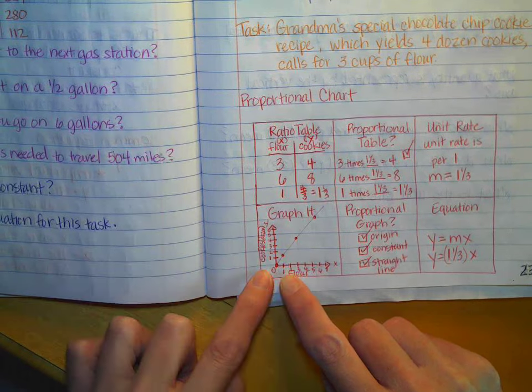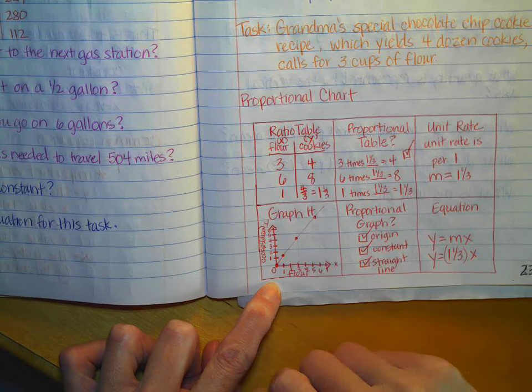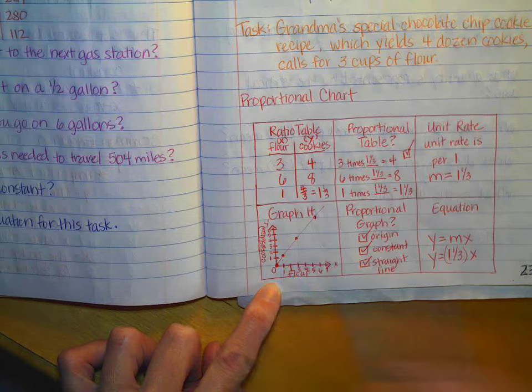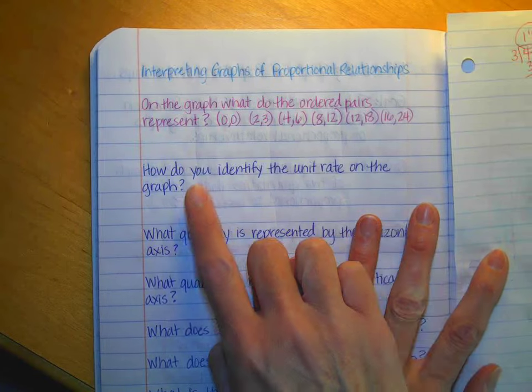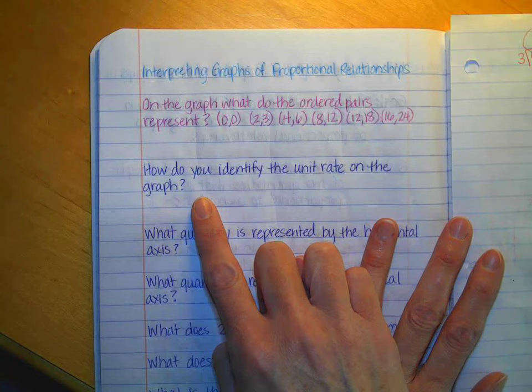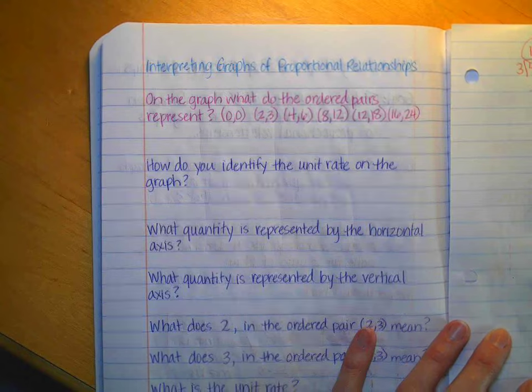So since we went to 1, what number did we also go to? 1 1/3. So we know whenever we can locate 1 on a graph, wherever we go, that's the unit rate. So we go to 1, we go up to 1 1/3, so my unit rate is 1 1/3. You got to remember that. So on the graph right here, how do you identify the unit rate on a graph? What I want you to put right here is always look at the 1 on the x-axis. Write that right now. Always look at the 1 on the x-axis.